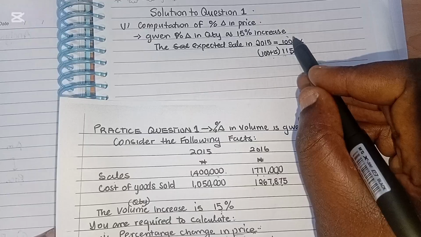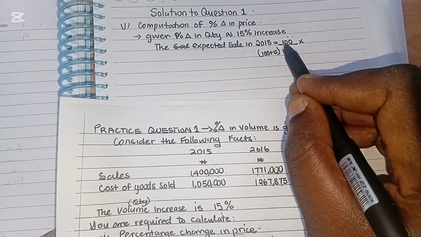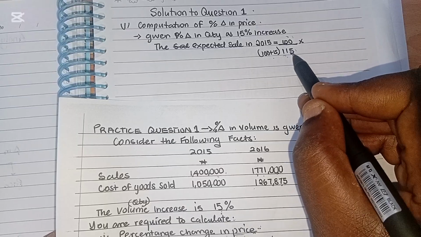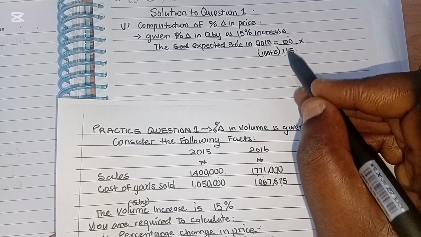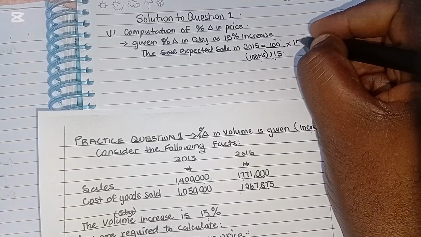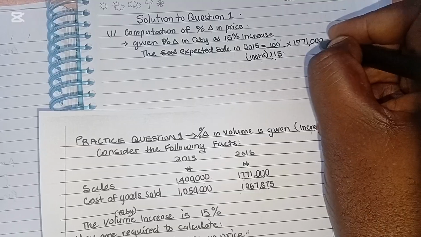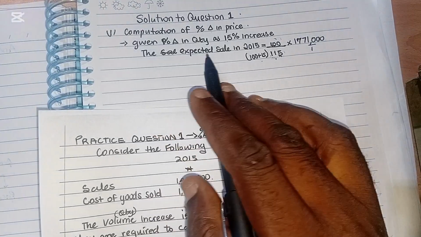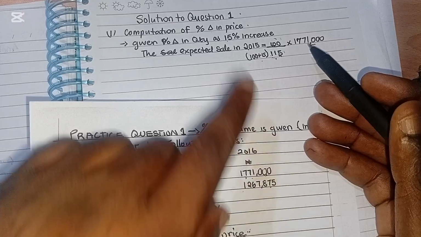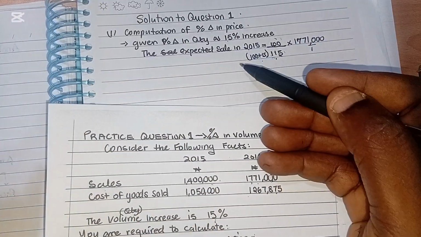The percentage of the figure you are looking for will be the numerator. Take note of that. While the percentage of the given figure that you know is 1 will be the denominator. So you now multiply by 1771. So this is the expected sales in 2015.